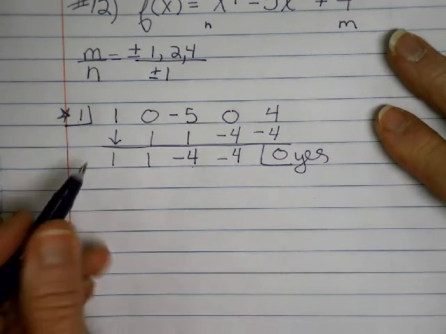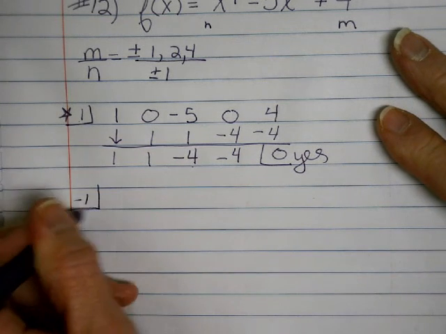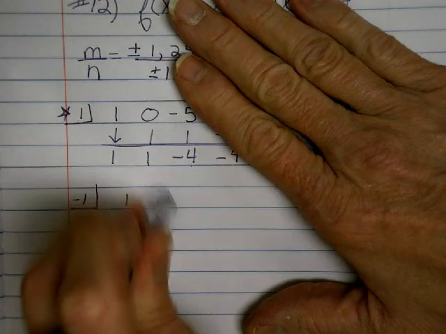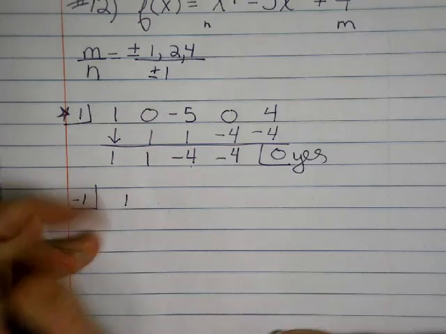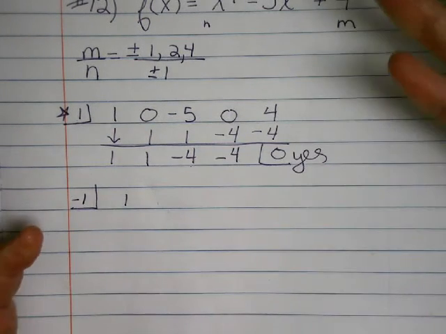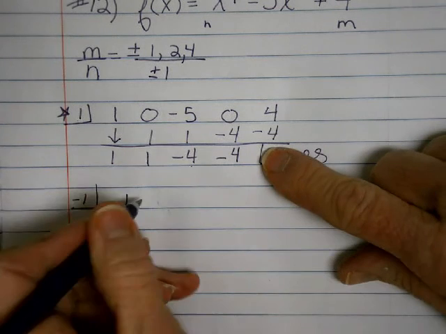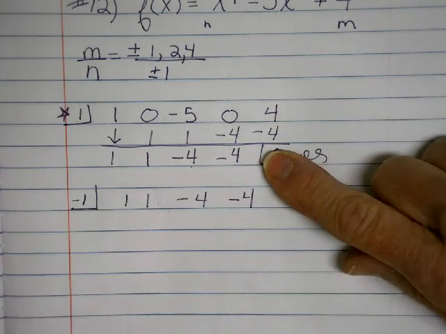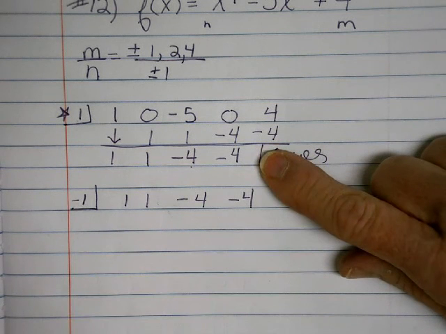So I'm not going to try 1 again. I'm going to try a negative 1. I guess I can use my old ones, but that's not going to help me get to the factors. So I'm going to use my new coefficients. Okay? You with me?